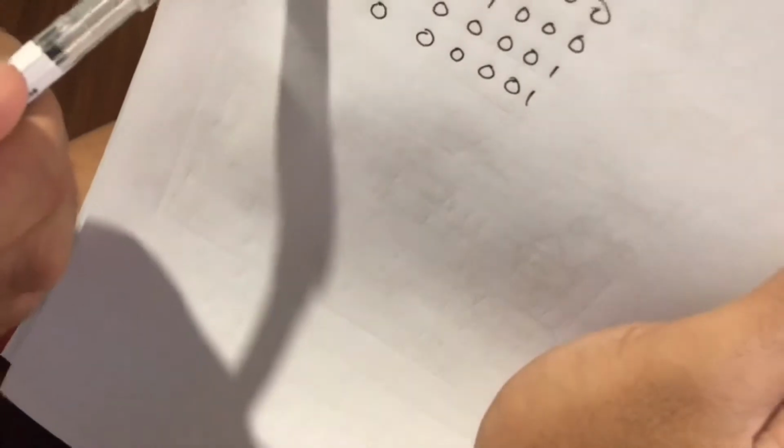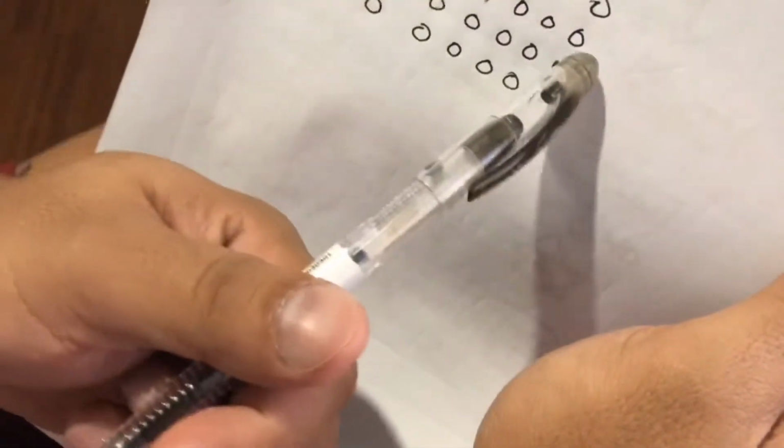This is what we have. So this will be the first number, preceded by the second set of numbers. This will be the third, and this will be the fourth series of numbers.